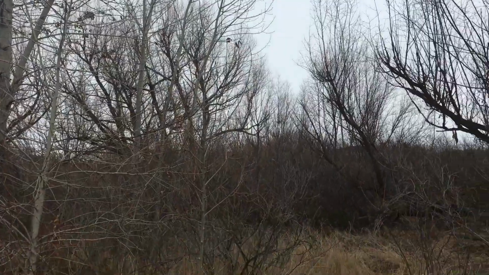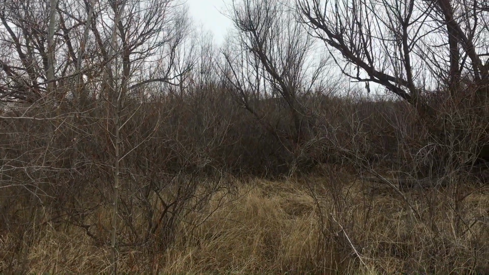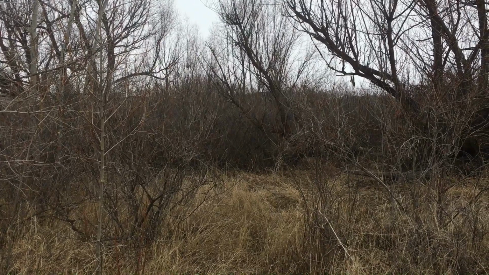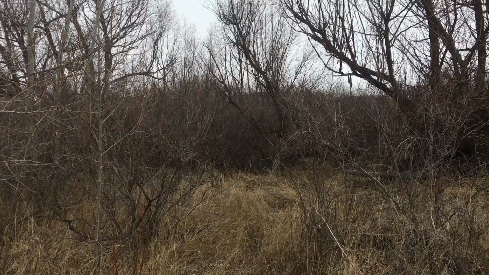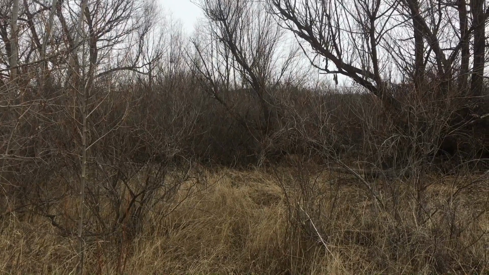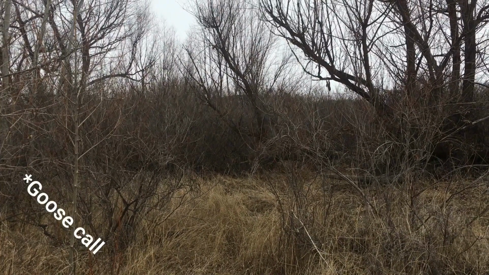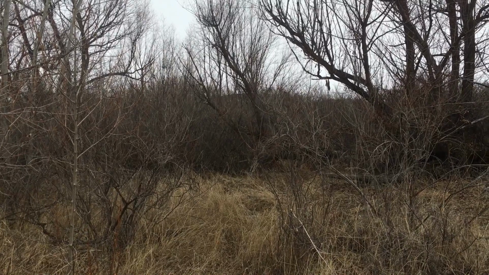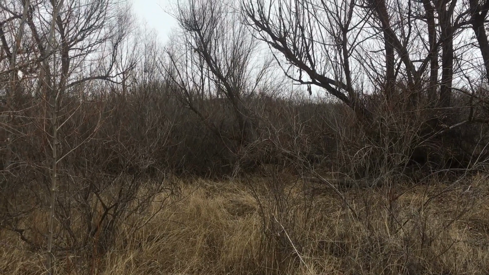So that's a trick for you. If you're trying to locate turkeys, most people will do a hoot owl to try and get a shock gobble out of the toms. Another thing you can try is a turkey call. You just give a couple honks and see if the turkeys will reply.